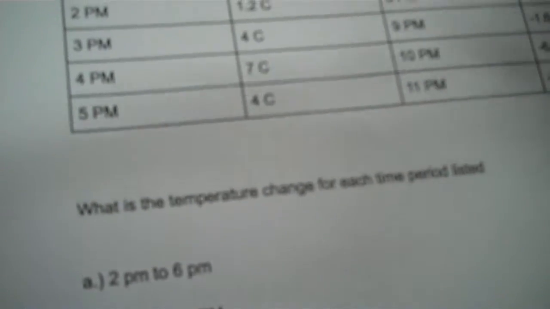Okay, an hourly temperature report in degrees Celsius is given. Okay, what is the temperature change for each period of time listed? To find the change, you set up a subtraction in both these. 2 p.m. to 6 p.m. So go look up 6 p.m. And by the way, these are times, 12 noon to 5 p.m., then it goes over here 6 p.m. I didn't want to make the table ginormous.